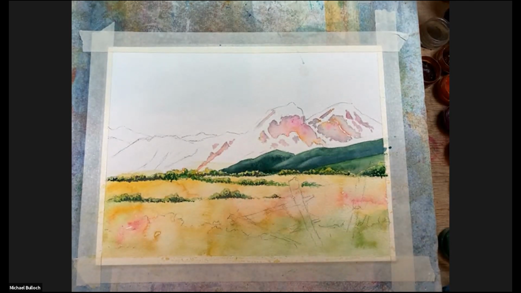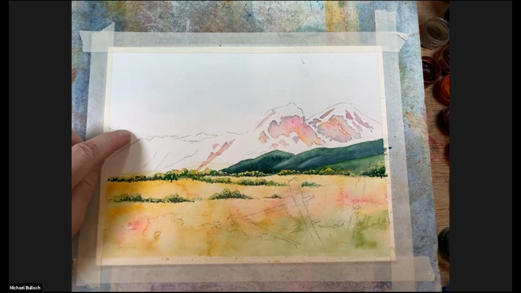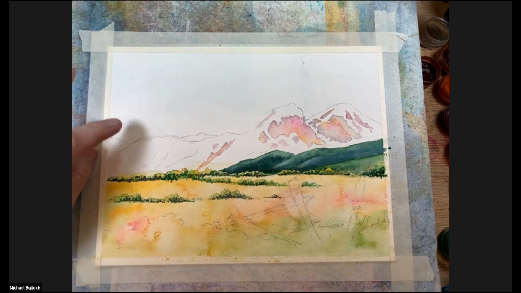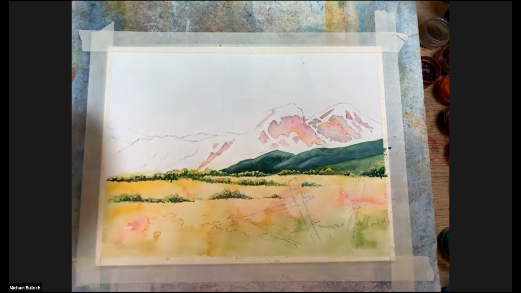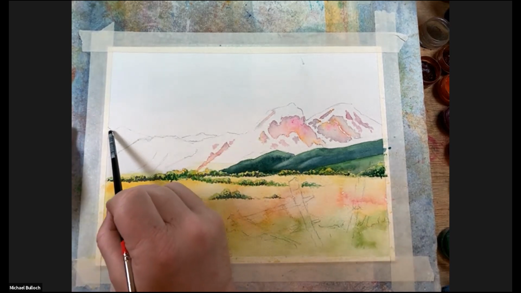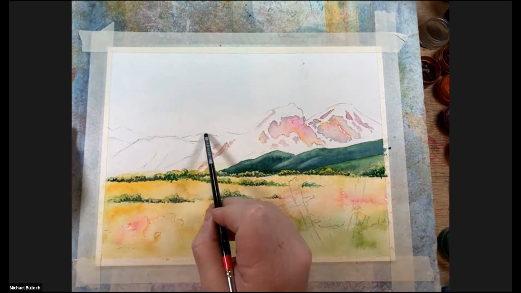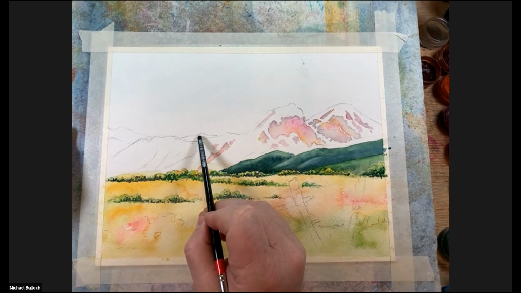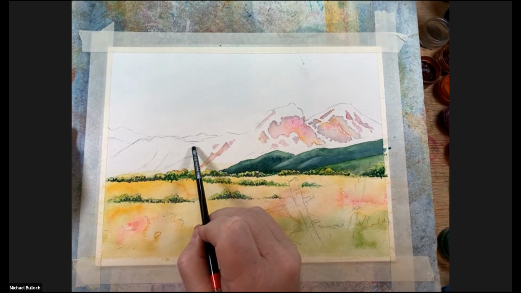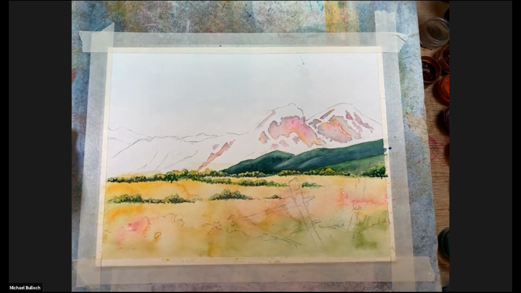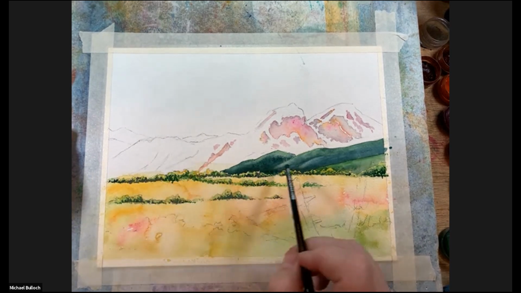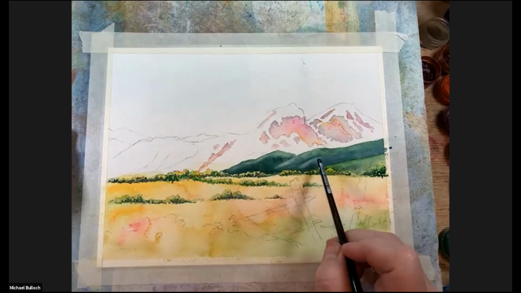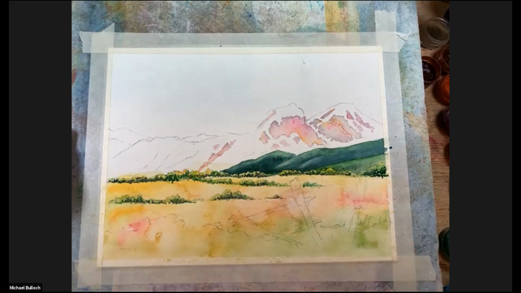So let's see. I think I want to do a little bit of these back. I've got this mountainy shape here, and I've got this other little mountainy shape there that are behind this one. But actually, I think I'm going to start with this foreground one, and this is going to be an even more blue green.